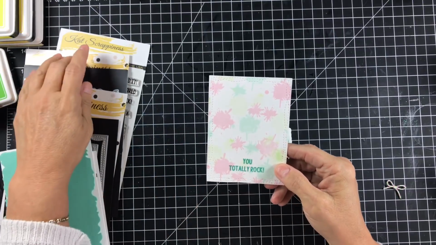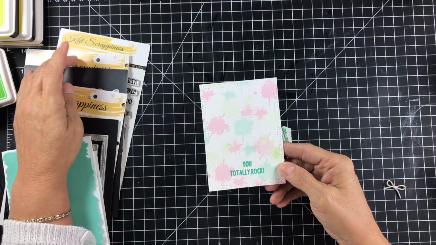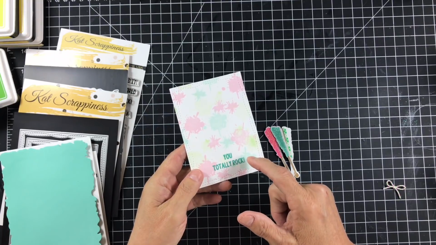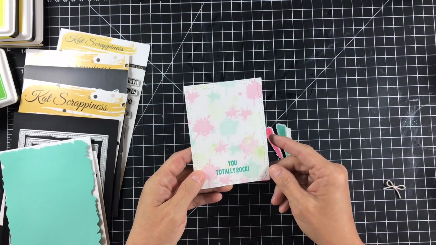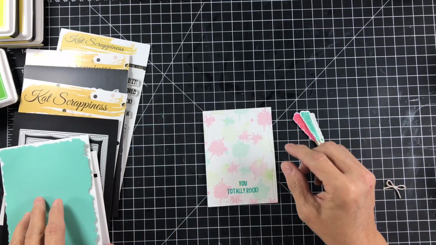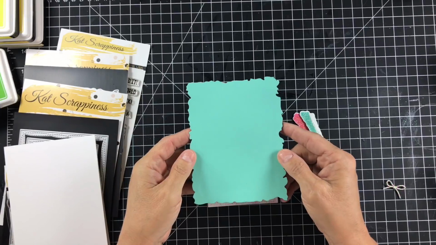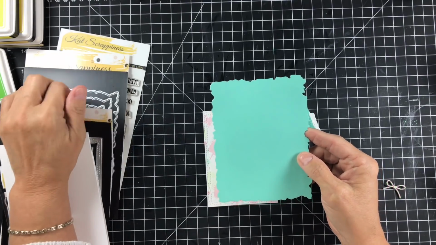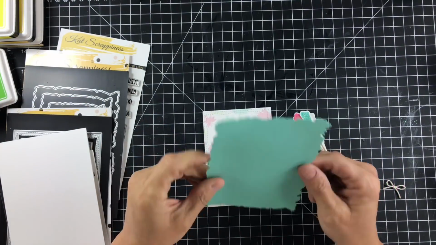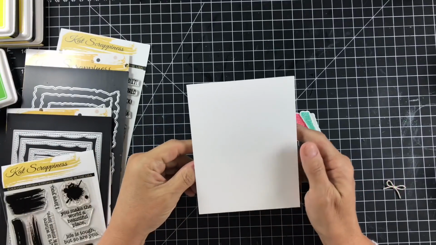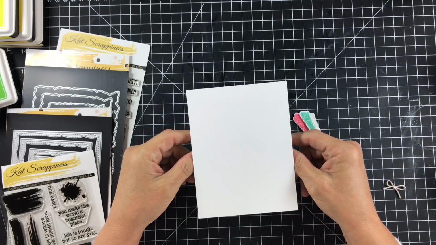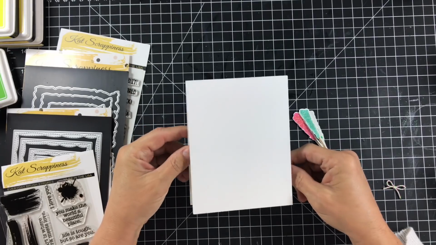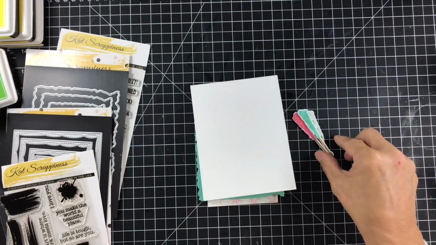I've also put together a panel using the Everyday Brush Stroke set, where I used the large and the small splatters in that set, and inks that match. And I used the sentiment, You Totally Rock. I did that in teal with the Lawn Fawn ink, and then I went over it with Versamark. And then, of course, the embossing powder just to make it shiny. I've also cut out a panel from the Distressed Edges, which is going to be our bottom panel, and on both of those panels, I've already put Fun Foam, so that's ready to go. And I've already cut our card, which is an A2 size card, 4.5 by 5.25 top folding. So that's what we're going to be using there.